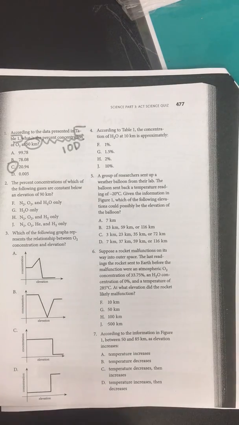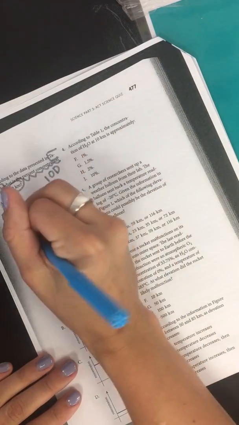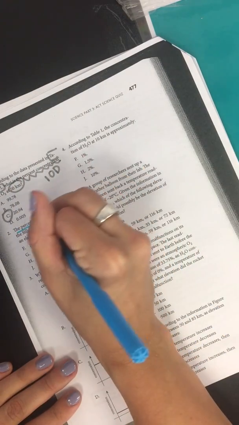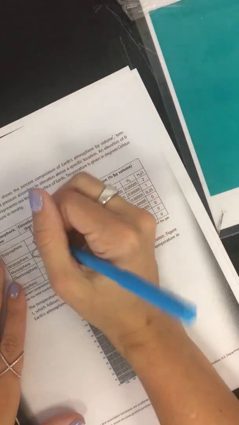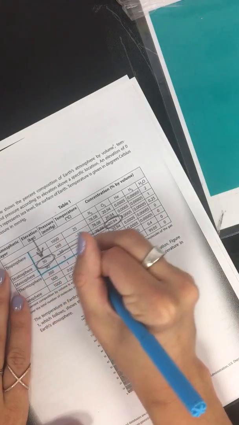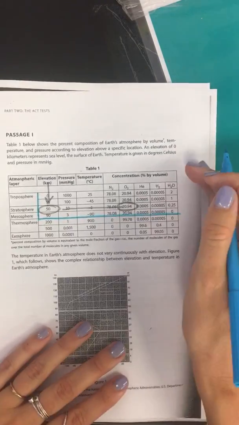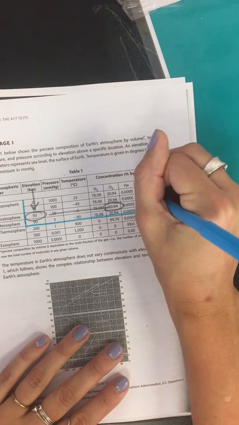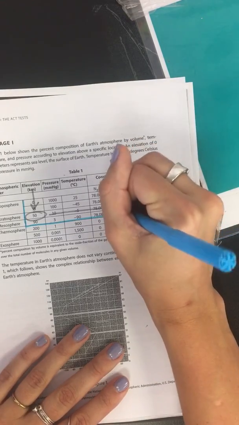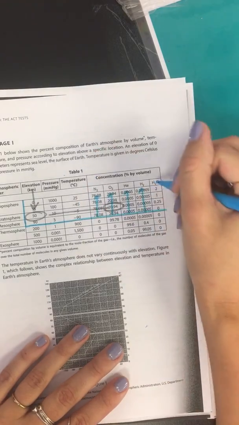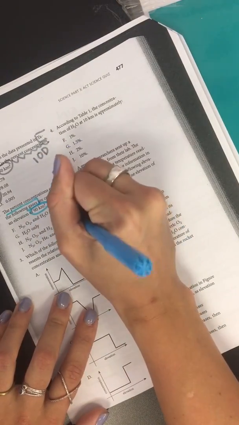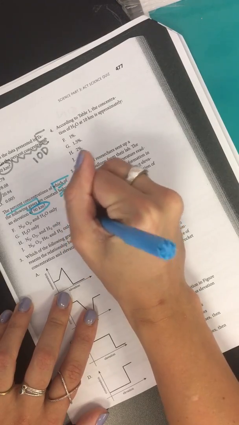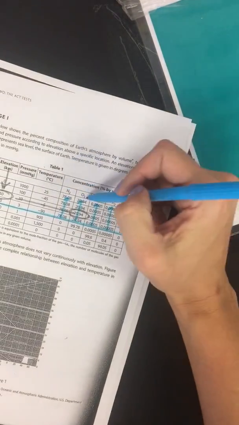Okay, number 2: the percent concentrations of which of the following gases are constant below an elevation of 90 kilometers? So which ones are constant? This one does not change, this one does not change, this one does not change, this one does not change. H2O is the only one that changes. So that's N2, O2, He, and H2. Let's double check. N2, O2, He, H2.